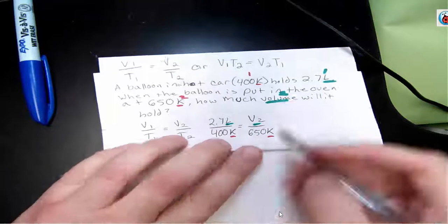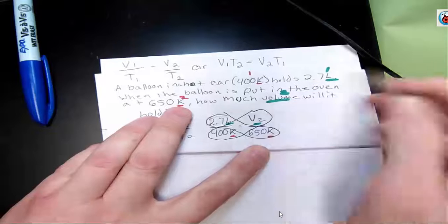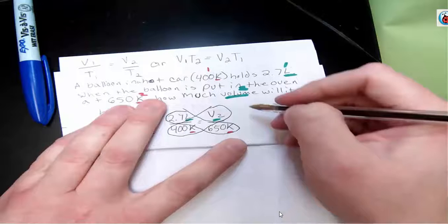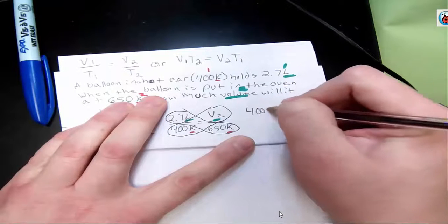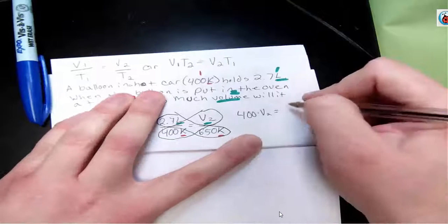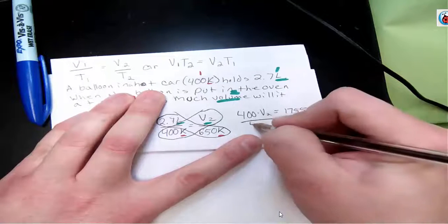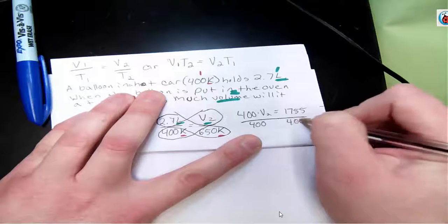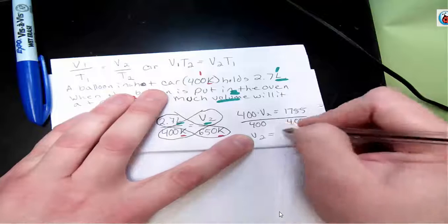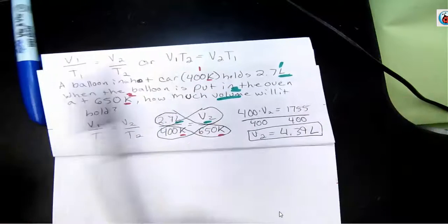So now we just cross multiply and divide. So 400 times the V2 is equal to this times this, which gives you 1755. Now we go ahead and divide by the 400. And we get a volume of 4.39 liters.